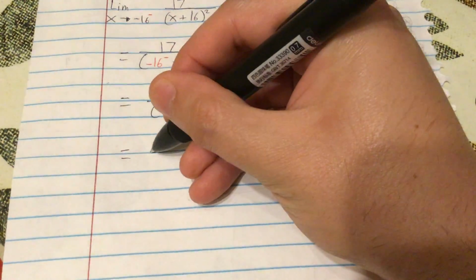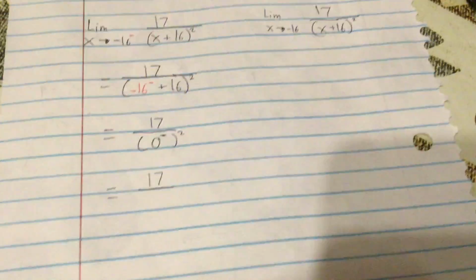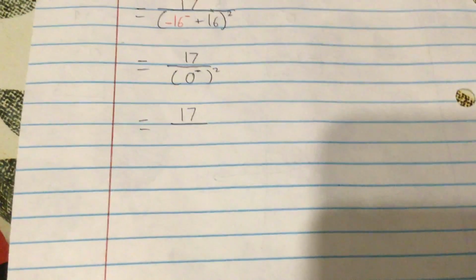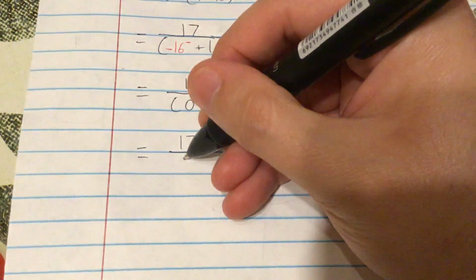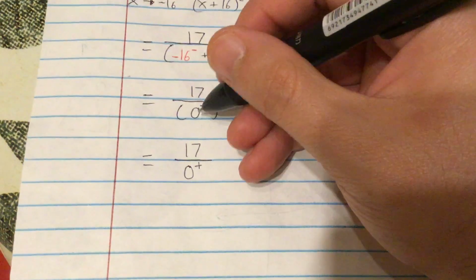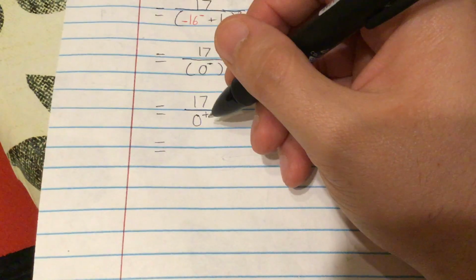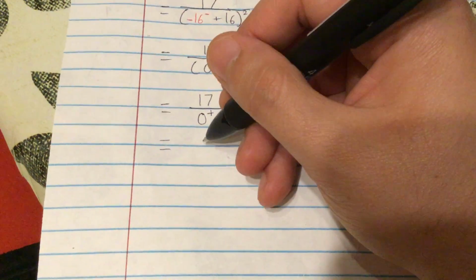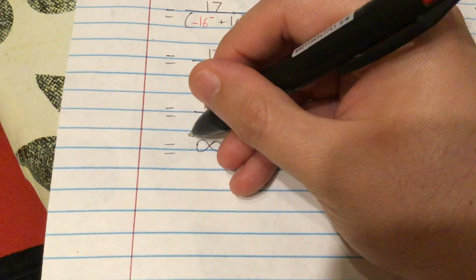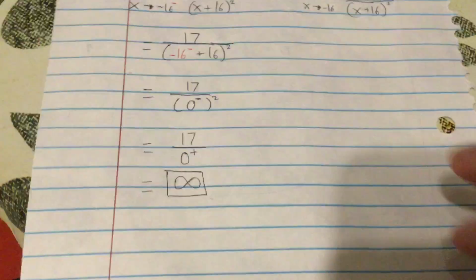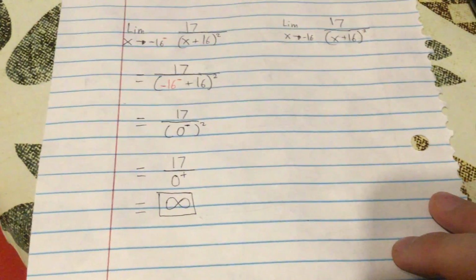So if I had negative 0.000001, as small as it may be, let's use our logic. What's a negative times a negative? A negative times a negative is a positive. So 0 from the left side, quantity squared, becomes 0 from the right side now. So 17 over 0 from the right side, that's a positive divided by a positive. 17 divided by 0 is infinity. So the left-hand limit is y equals positive infinity.